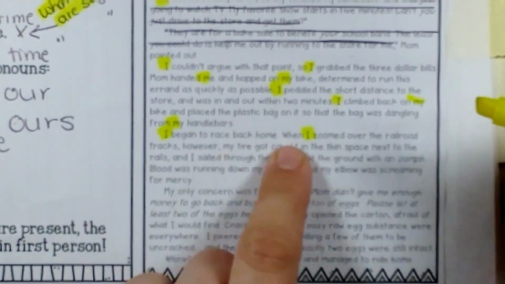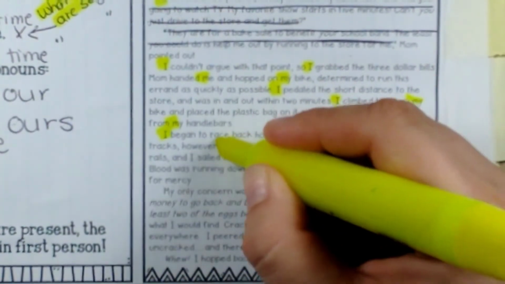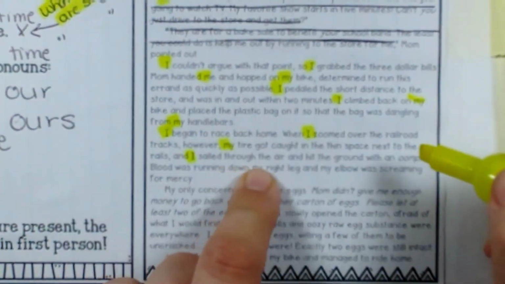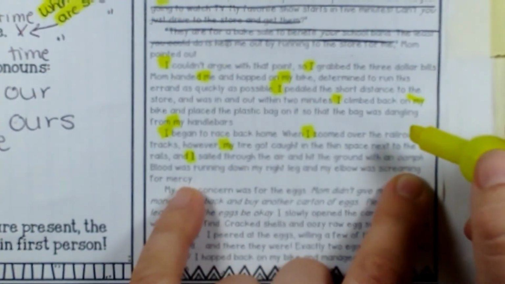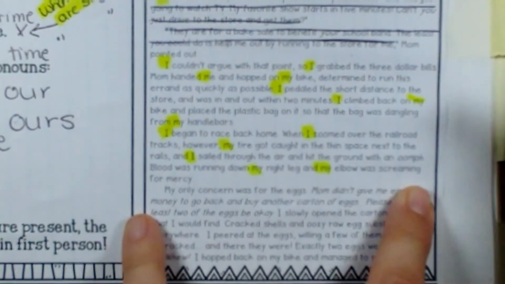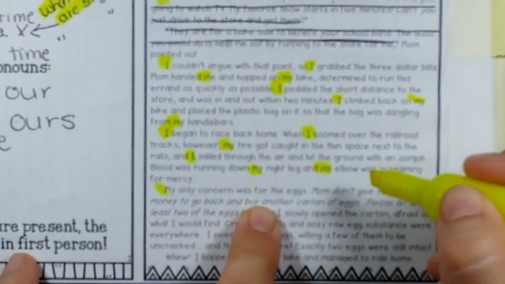When I zoomed over the railroad tracks, however, my tire got caught in the thin space next to the rails, and I sailed through the air and hit the ground with an oomph. Blood was running down my right leg and my elbow, screaming for mercy. My only concern was for the eggs.